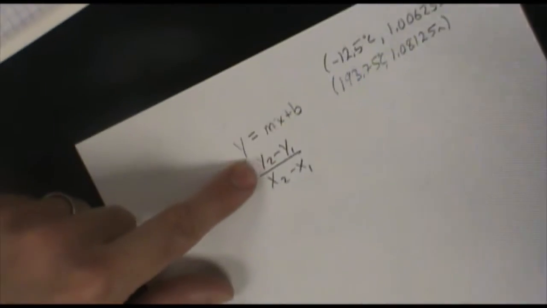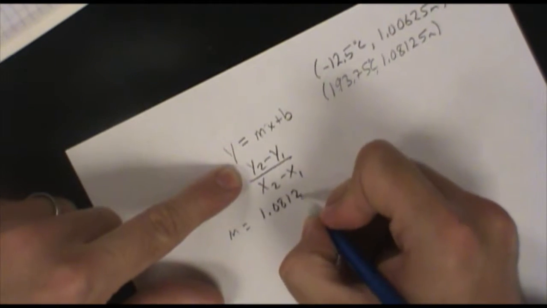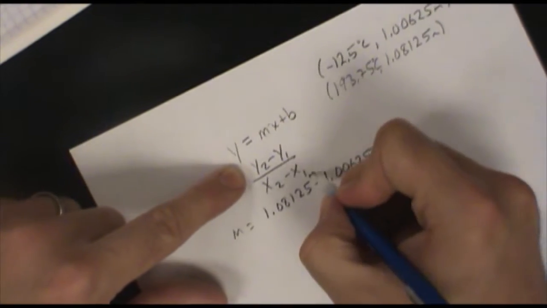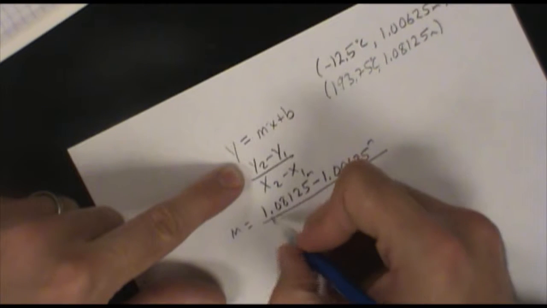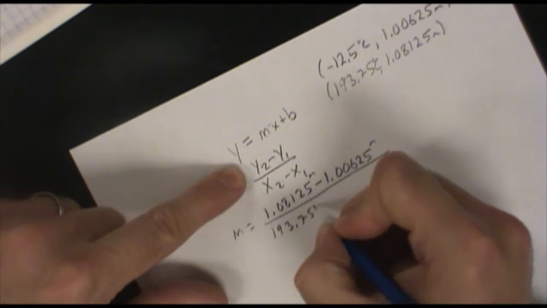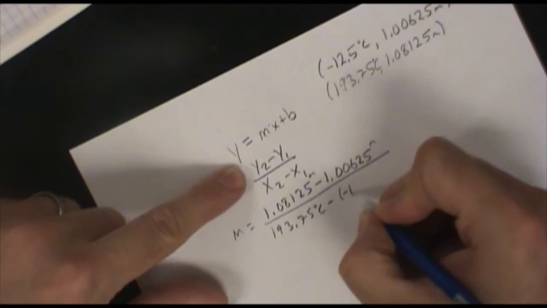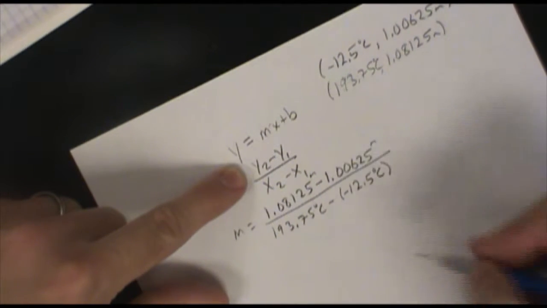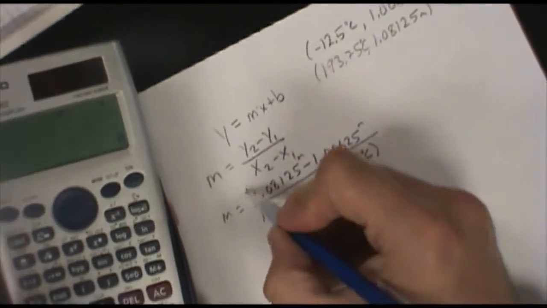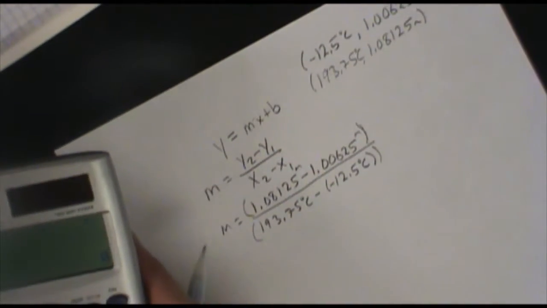I can now fill these in to my equation. y2, 1.08125, minus y1, both of these are in meters, divided by x2, 193.75 degrees C, minus negative 12.5 degrees C. I pick up the calculator, being careful with my parentheses. I'm going to put parentheses around the top, parentheses around the bottom, and punch this into my calculator.